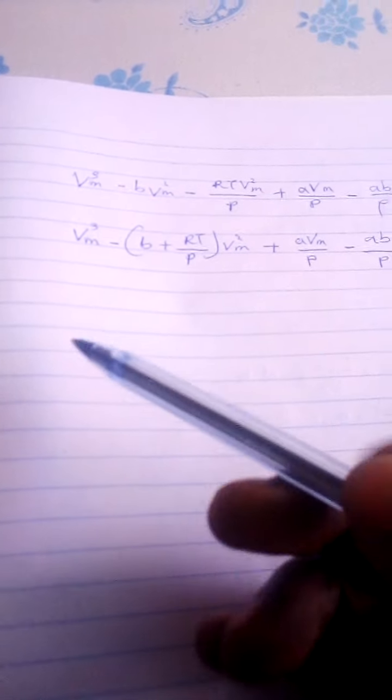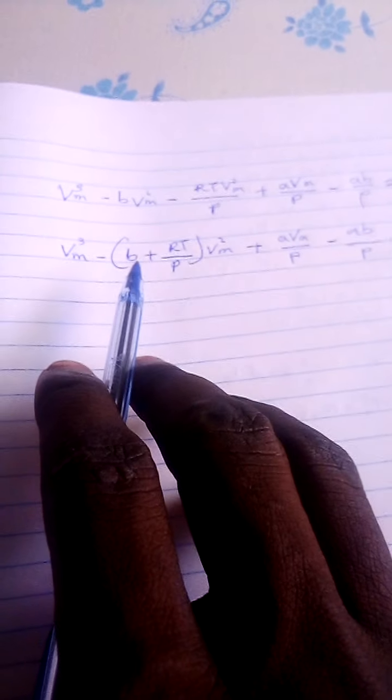Now we see that, from what we were told, we have already rewritten the normal van der Waals equation of state into the other form, which is this one.